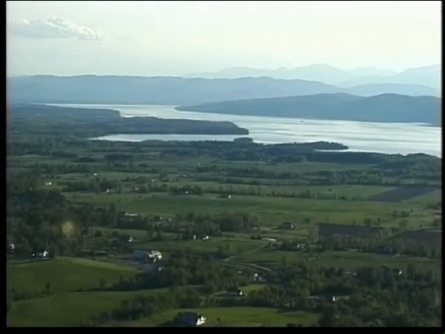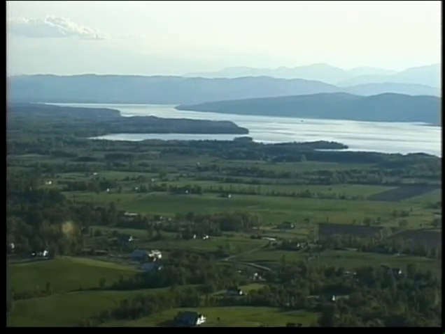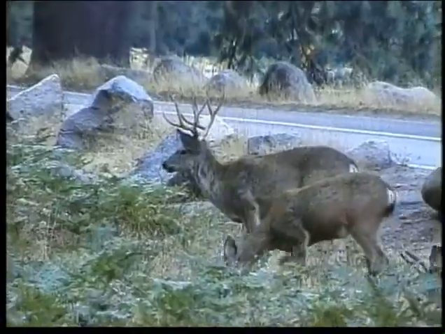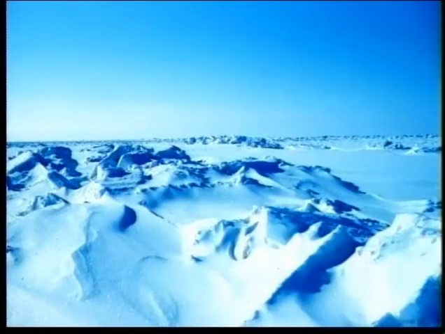There are three major climate zones on Earth. These climate zones are delineated primarily by latitude. The main climate zones are tropical, temperate, and polar.